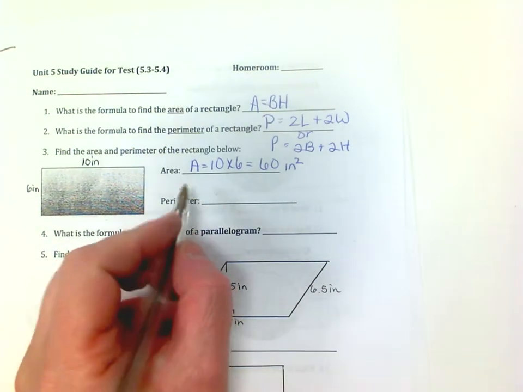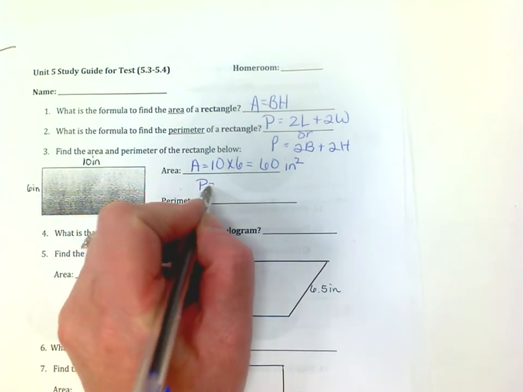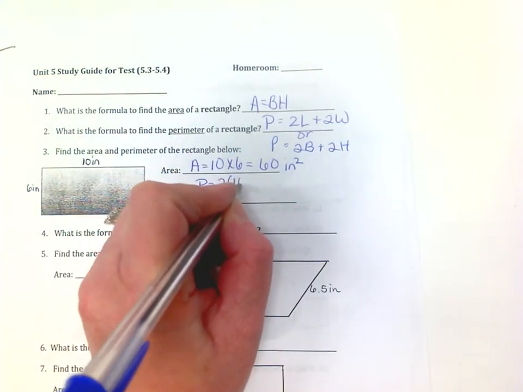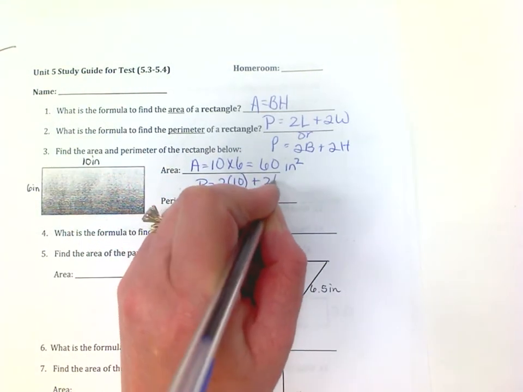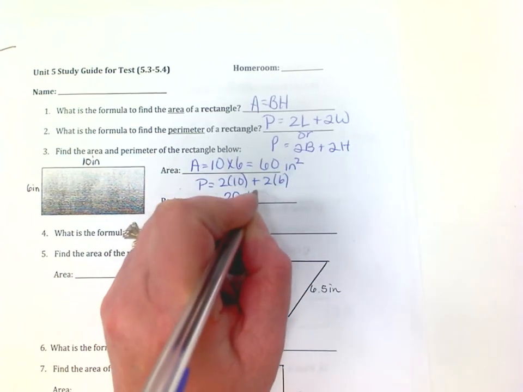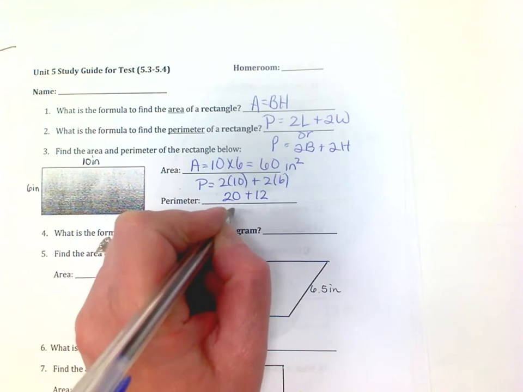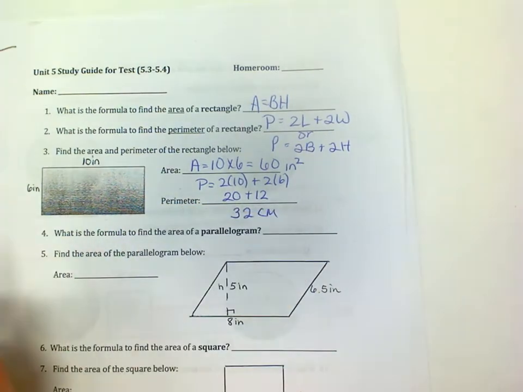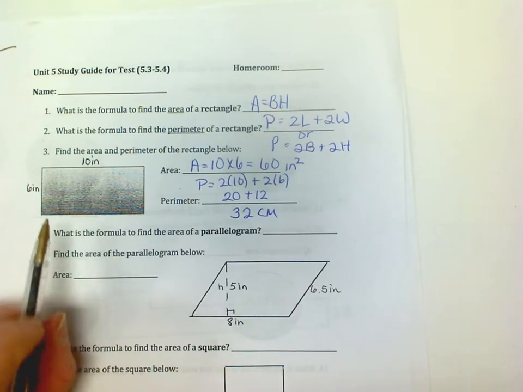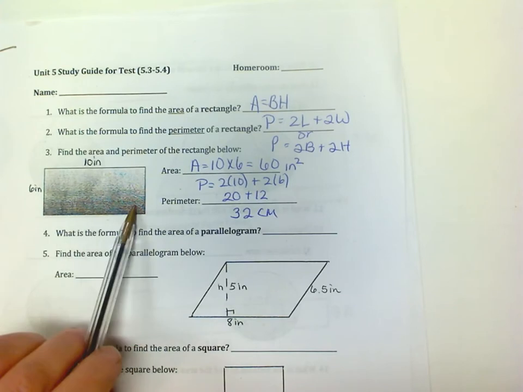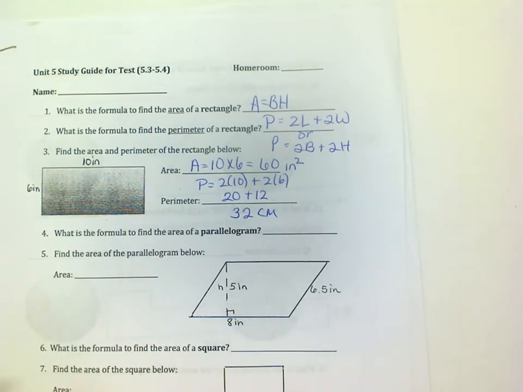Perimeter, we'll plug in our base, which is 10, so 2 times 10 plus 2 times 6, that's 20 plus 12, which equals 32 centimeters. Of course, another way that you can look at it is just adding up all four sides, so 10 plus 6 plus 10 plus 6, and that'll get you the answer as well.